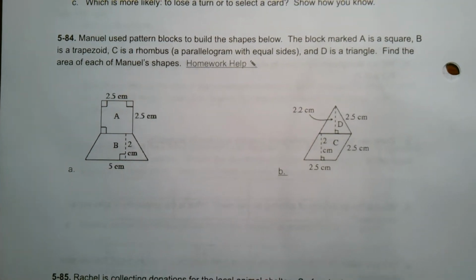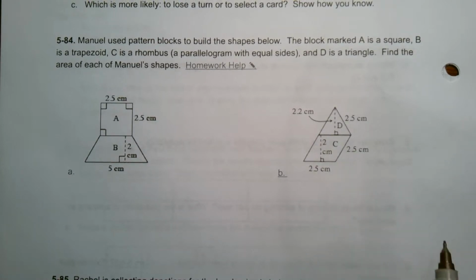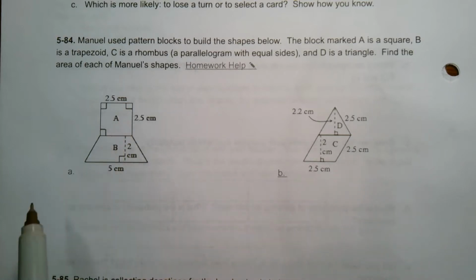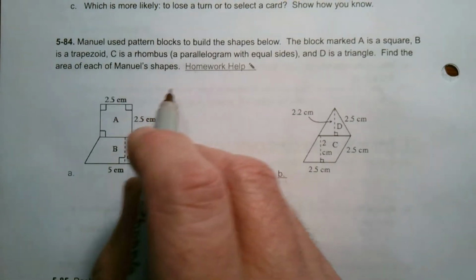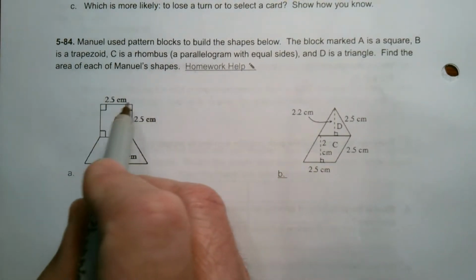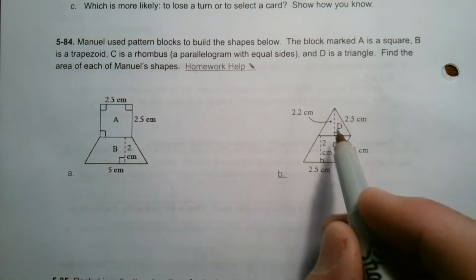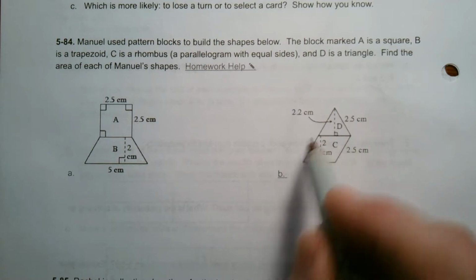We are looking at finding area of what they call composite figures. When you're taking shapes that we know and putting them together, we call those composite figures. So these are a composite of, it looks like, a square and a triangle, right? This one is a composite of a triangle and a rhombus.